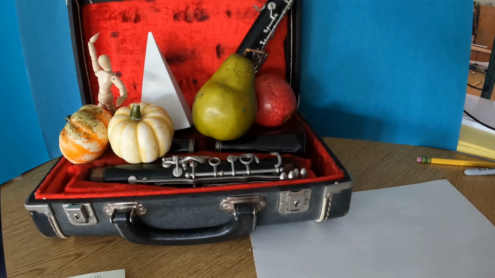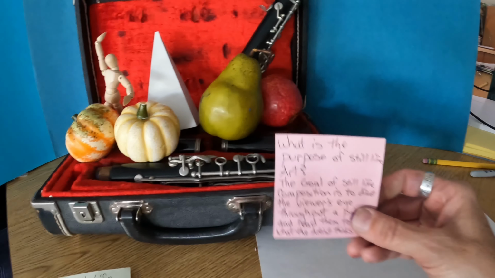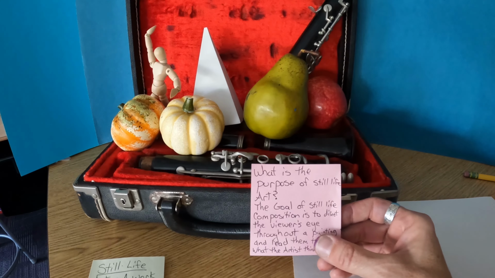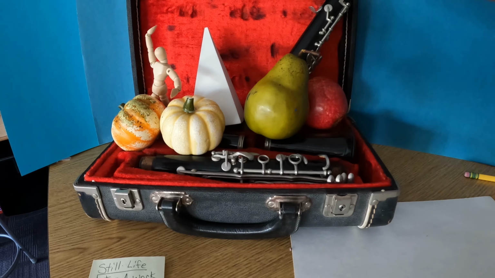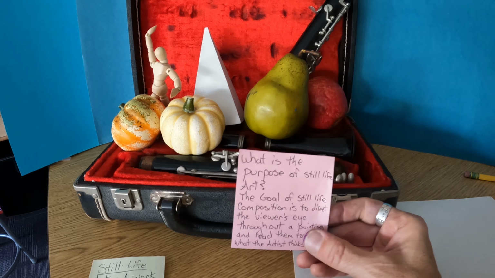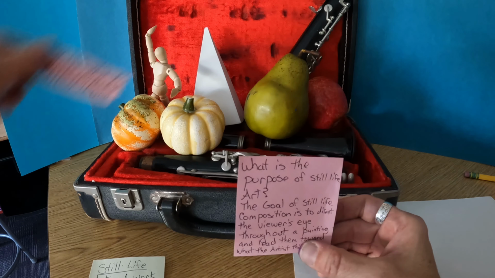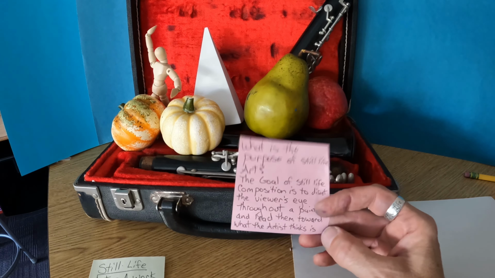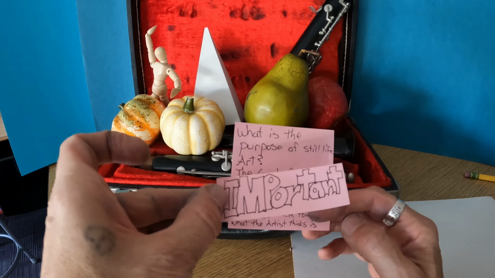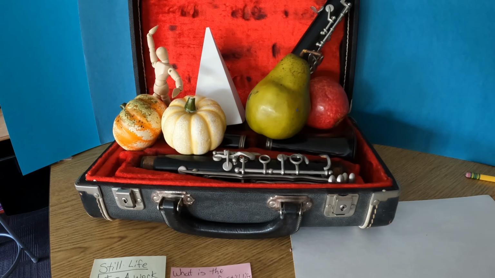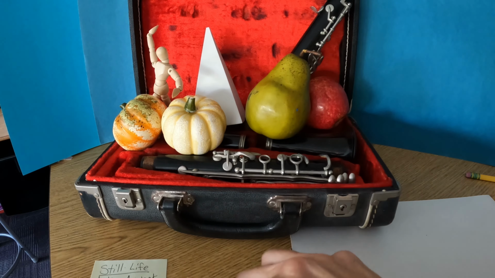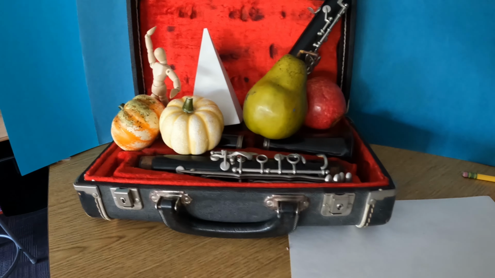And why is this so important, you might ask? What's the importance of a still life? Well, the goal of a still life is the composition, right? What we're looking at, and to direct the viewer's eye throughout the painting or the drawing, and lead them back towards what the artist thinks is important. So these are things that we're looking at today, and things that we're going to use in our drawing.